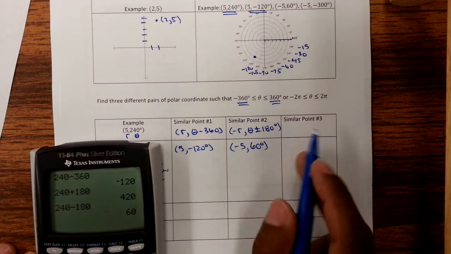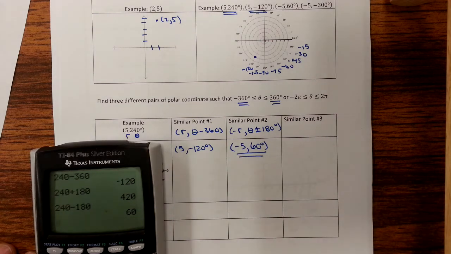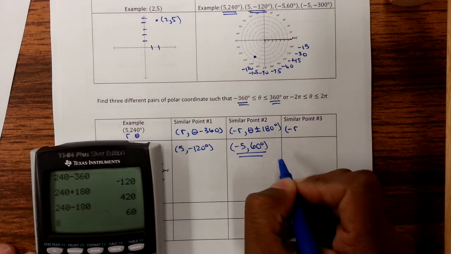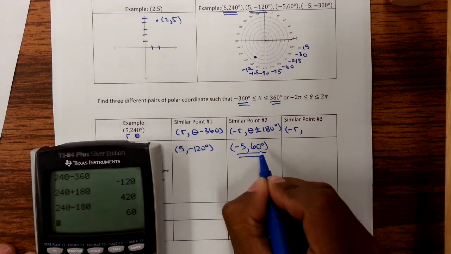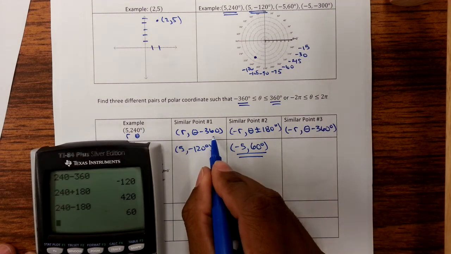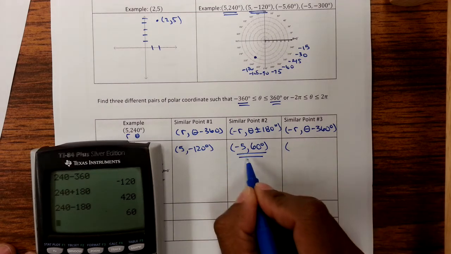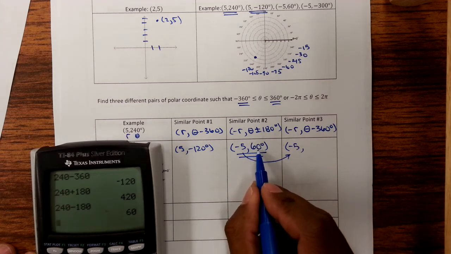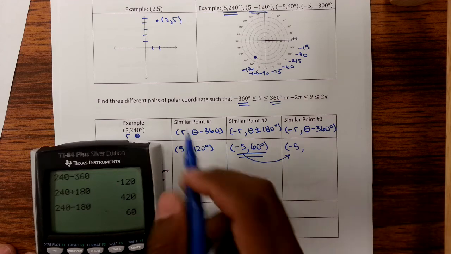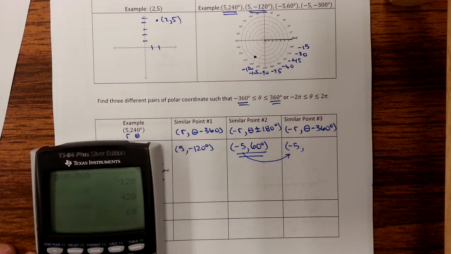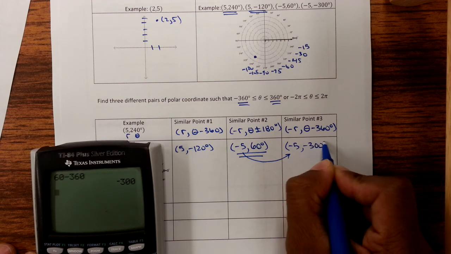Now, my third similar point is going to be working off of my new coordinate point here. So r is going to be negative. However, I'm going to take this brand new angle that I just got and I'm going to subtract 360 degrees from it, just like I did here. So r is going to be negative, so we're still going to have negative 5 here. However, this new angle, I'm going to work off of this 60 degrees. So it's going to be 60 minus 360. I'm not going to use the 240 anymore. So 60 minus 360, we end up with negative 300 degrees.